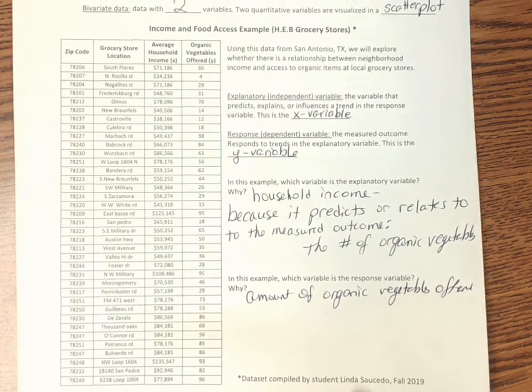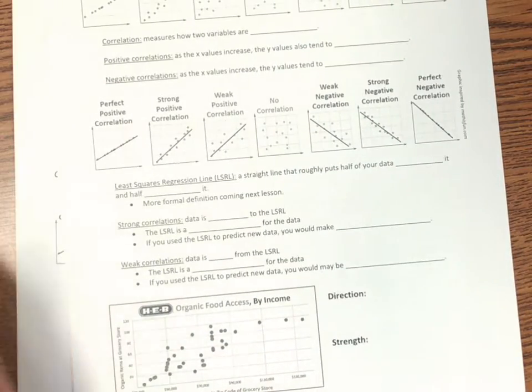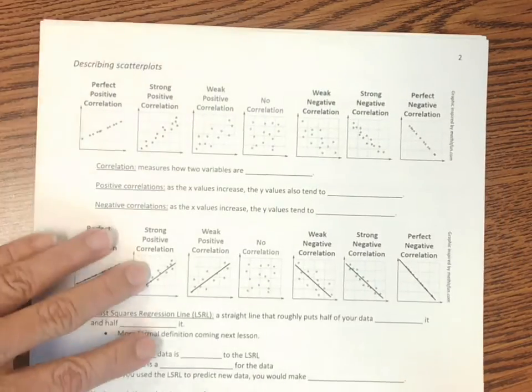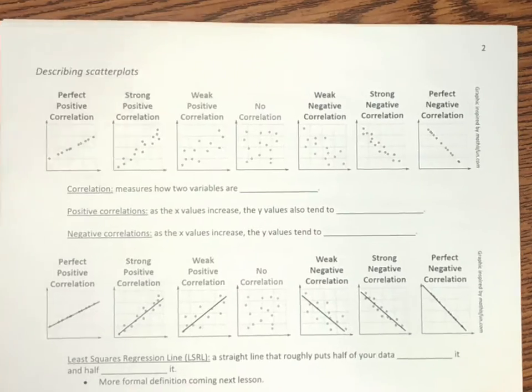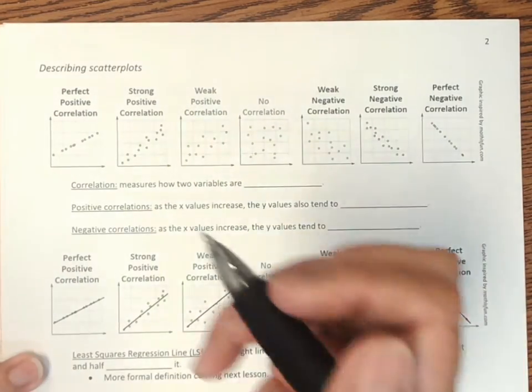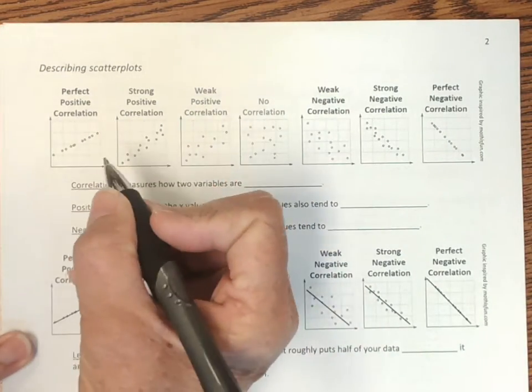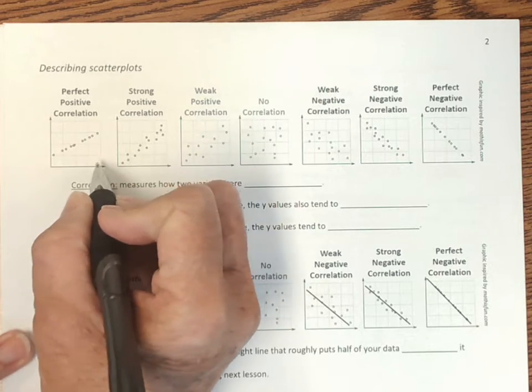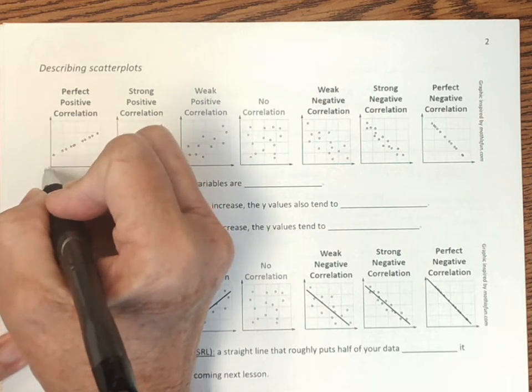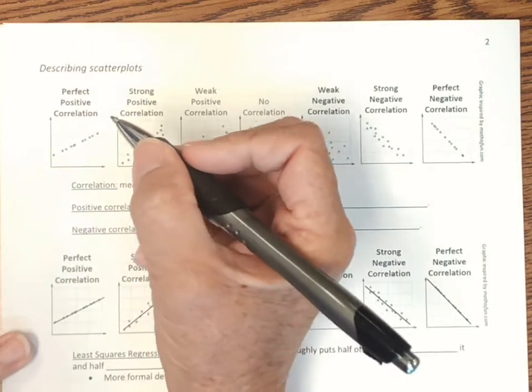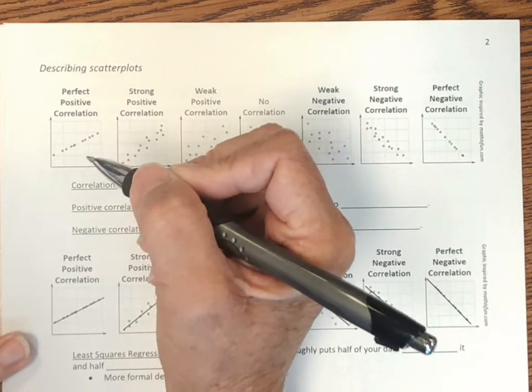So let's take a look and talk about what correlation means. Let me pull this up a little bit more. Okay, so scatter plots. We have our explanatory variable on the x-axis. The y-axis is the response variable. And there are three different ways we can look at this.